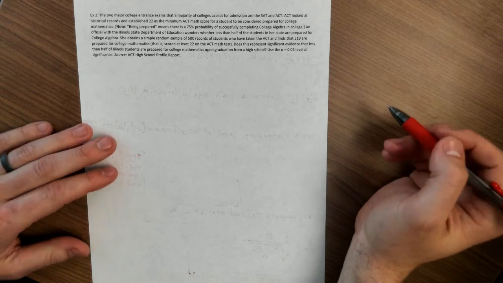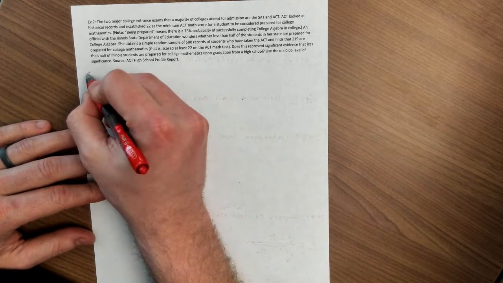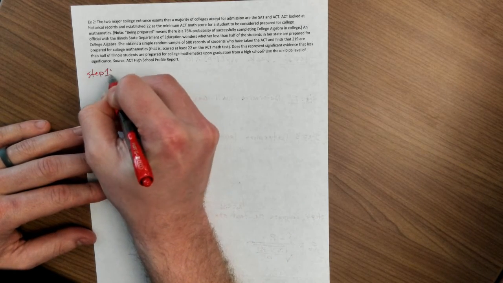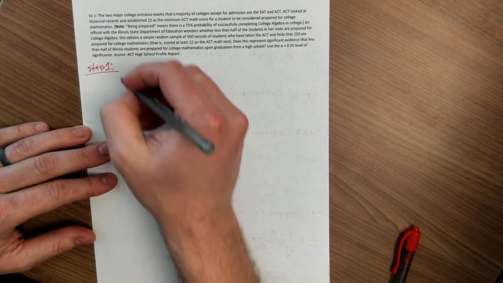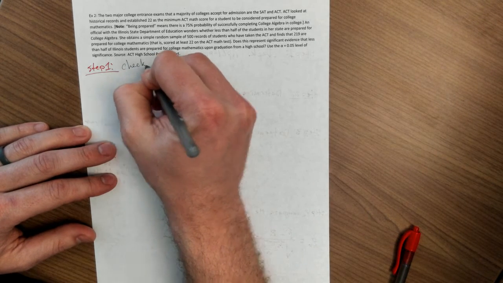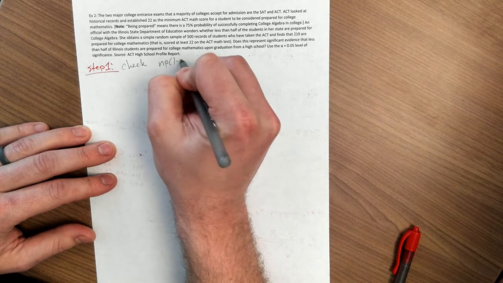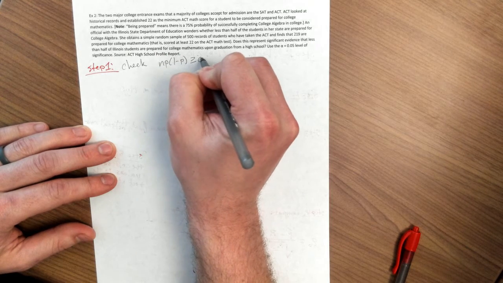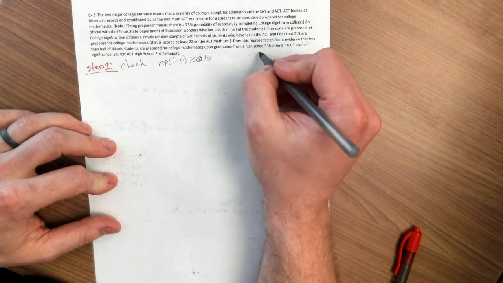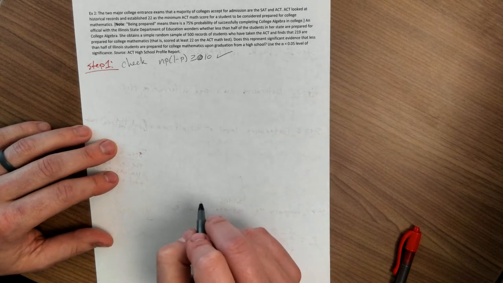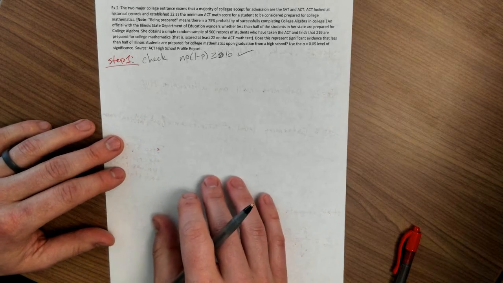All right, so step 1, I'm not going to rewrite the verbiage here. It's on the other side. I'll label it step 1 and so on as we go. Step 1, we need to check n times p times 1 minus p is greater than or equal to 10. When you do that, you'll end up getting 125. I'm not going to go through the math here just to save a little time, but that is true.